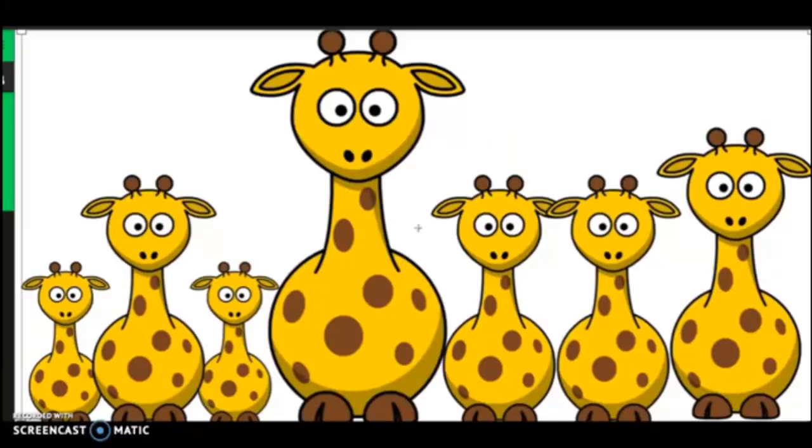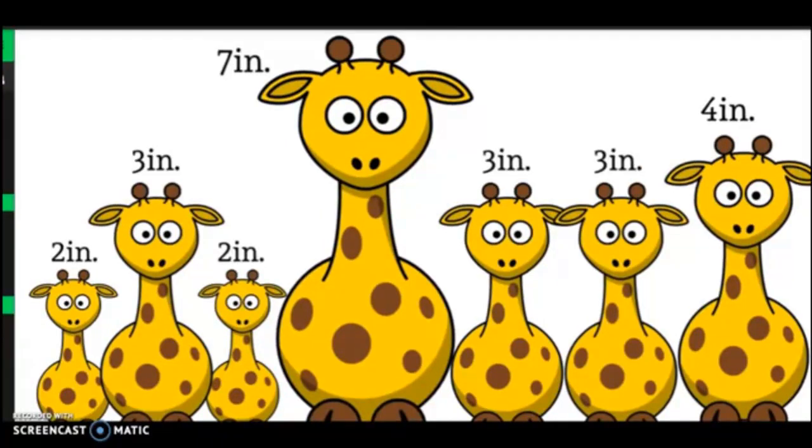Hello. Today I'd like to show you how we can collect some information or data and organize it on something called a line plot. So first you can see here that I have a collection of toy giraffes, and the information I'd like to collect today is the height of all of my toy giraffes. So the first thing I would do would be to measure my toy giraffes and start recording that information.